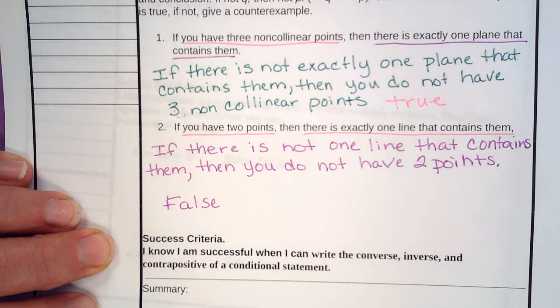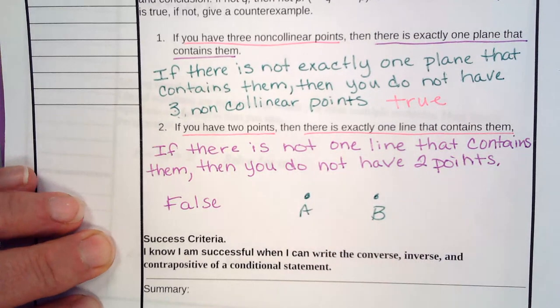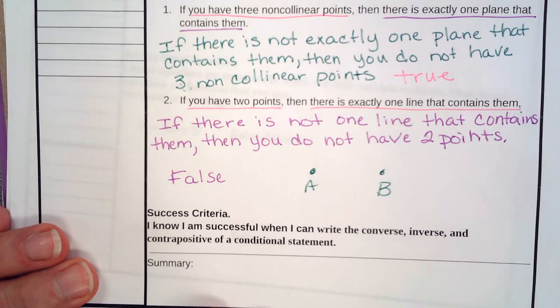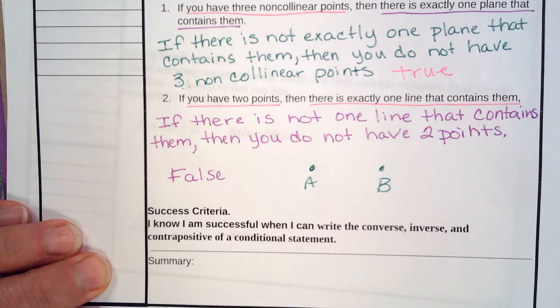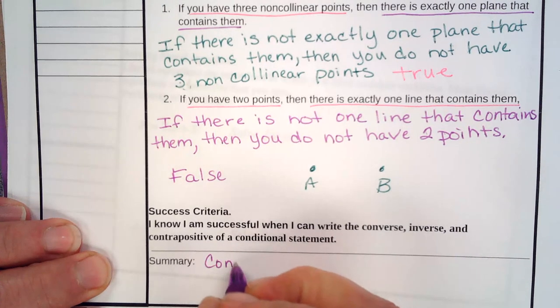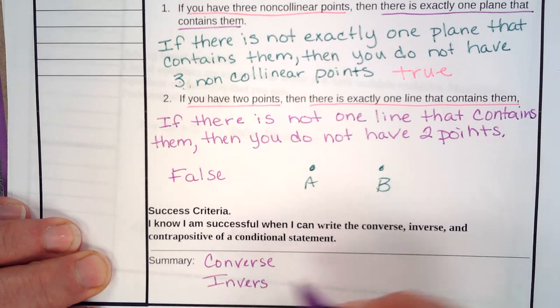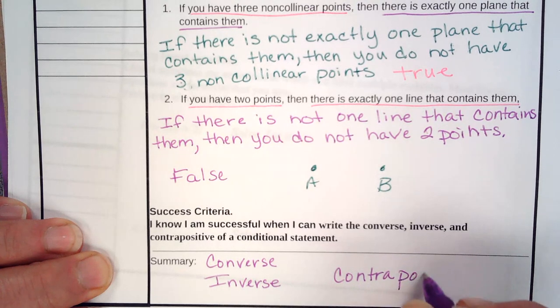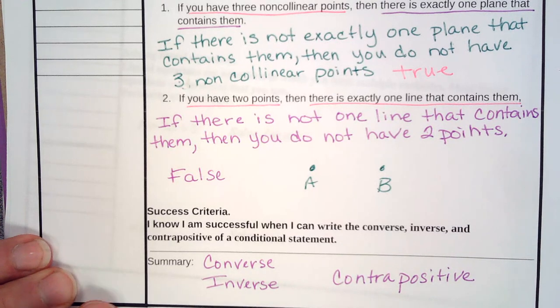And all I have to do is, here's point A, here's point B. I could draw the line, but I don't have to have it. And I can still have 2 points. So, I know I'm successful when I can write the converse, inverse, and contrapositive of a conditional statement. Hopefully this explains how to rewrite them.